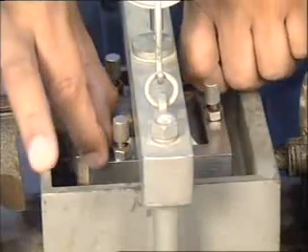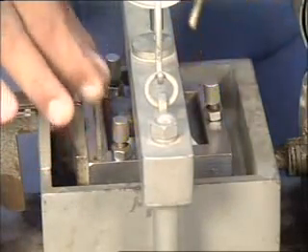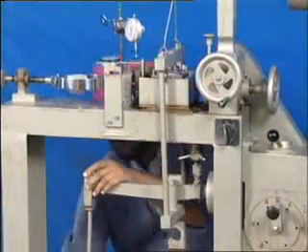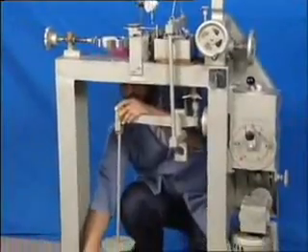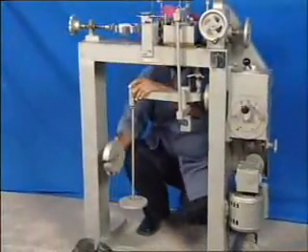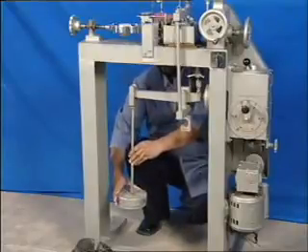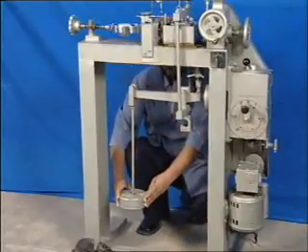Remove the pins connecting the upper and lower halves of the shear box. Now apply the required normal load on the hanger of the loading lever. For the present case, it is 0.5 kg per centimeter square.